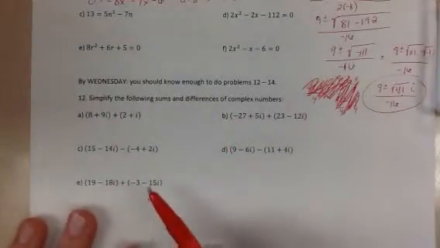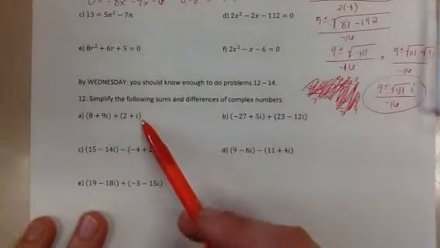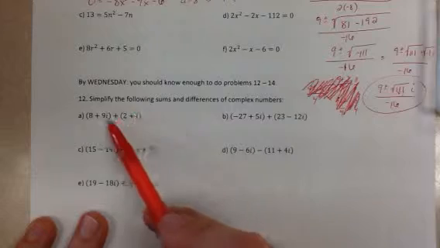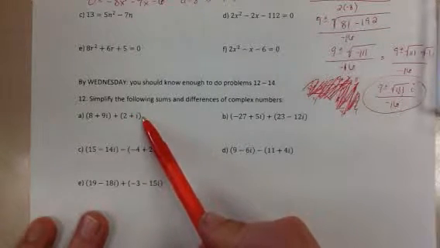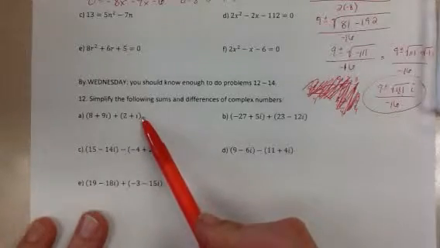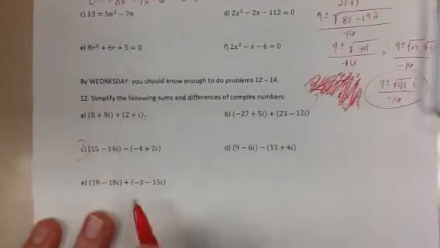Sums and differences of complex numbers, I'm going to do one of them. This is really just like adding like terms. So is it true that complex numbers involve this i and it means square root of -1? Yes. But as far as working with them, it's really just like adding like terms, right? So I'll do problem C, you do the rest.